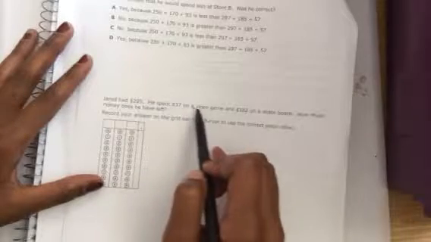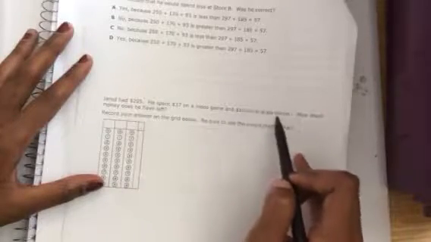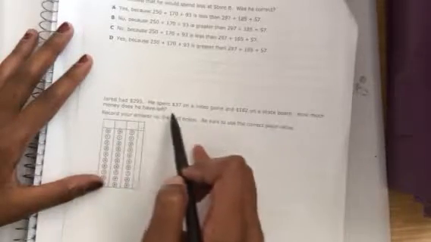So here's one example. Jared had $295. He spent $37 on the video game and $182 on the skateboard. How much money does he have left? Now this is a 2-step problem. So I tell my kids to go step by step. How much did he start off with? He had the total of $295. So we know that was his total. He spent $37. So what does spent mean? Spent means that we are subtracting because you're giving it away.